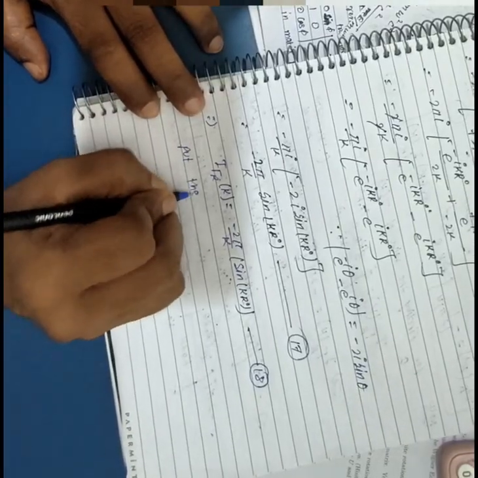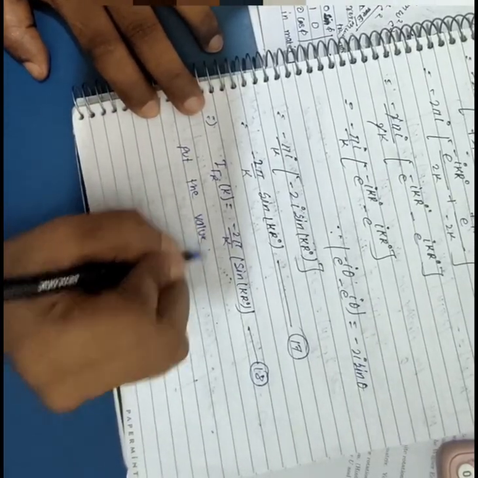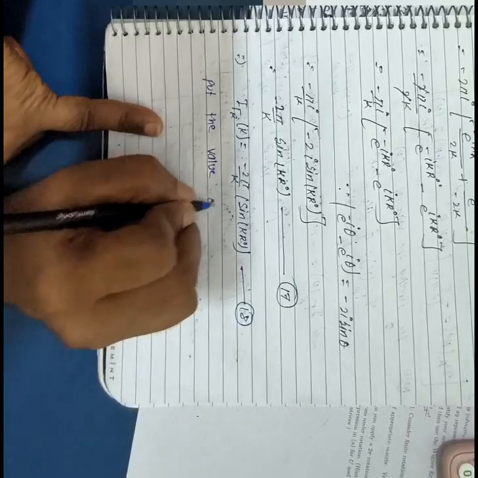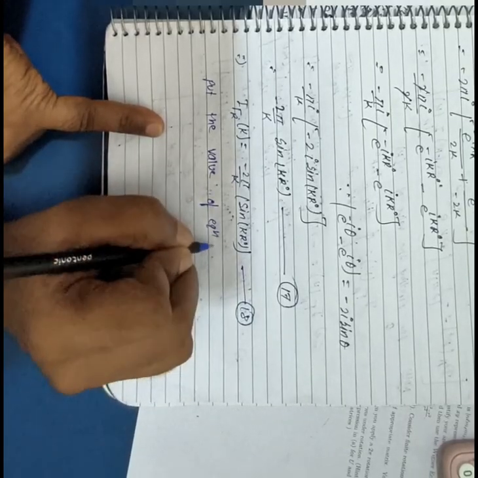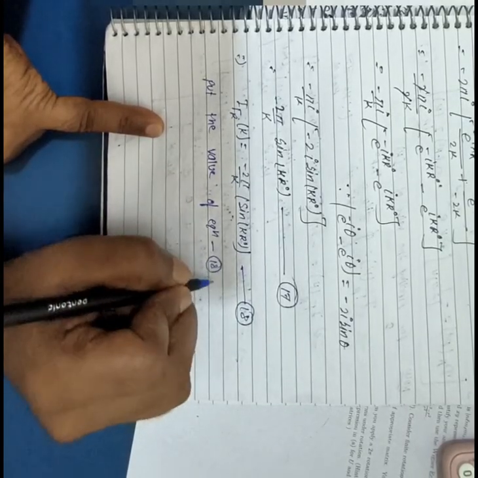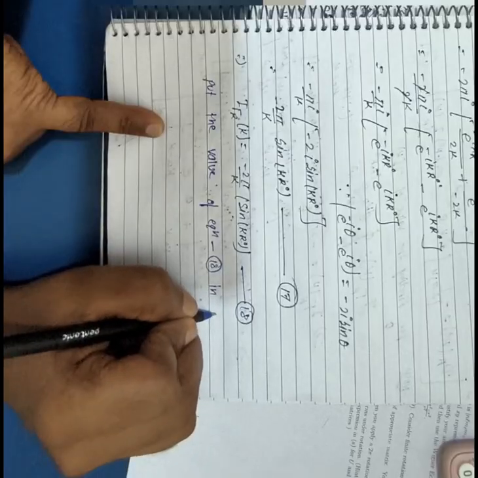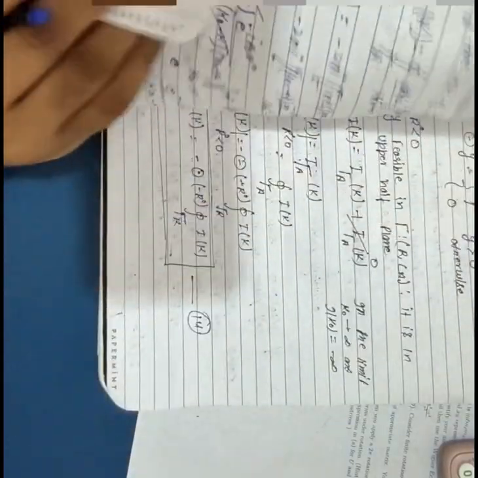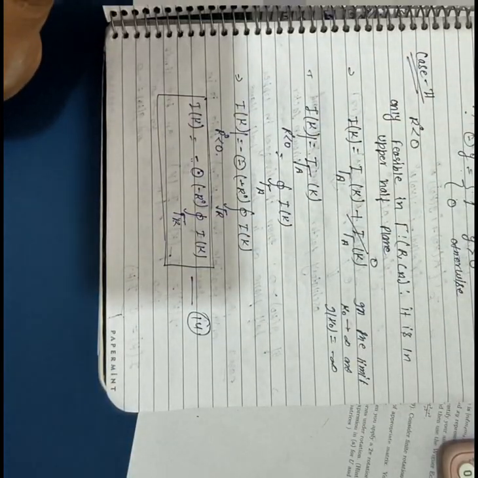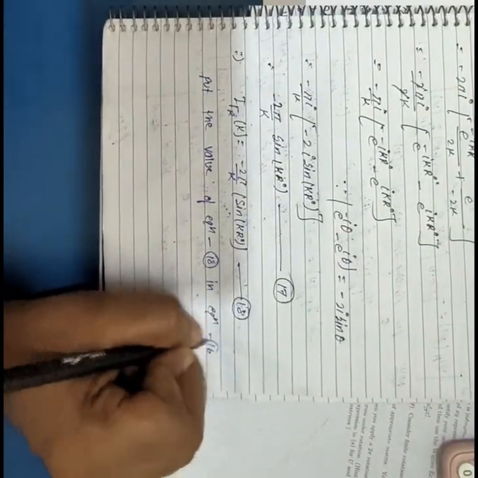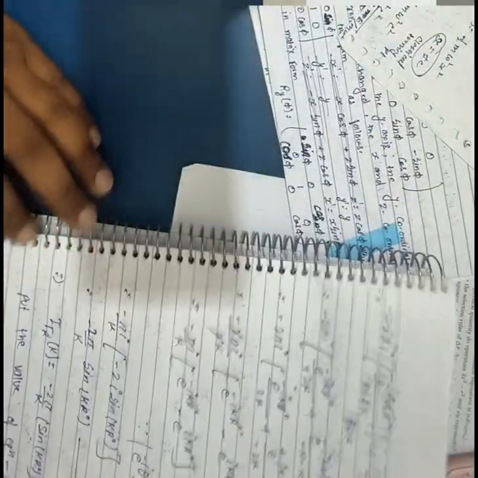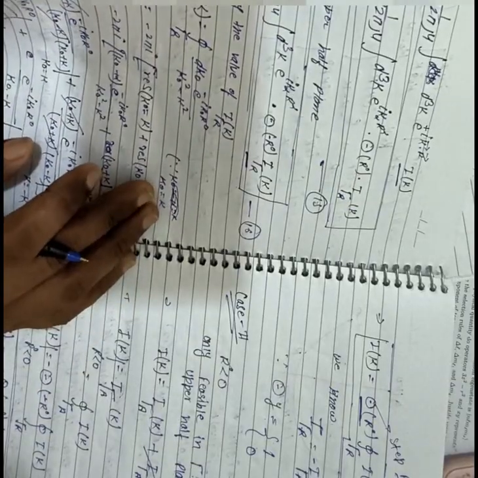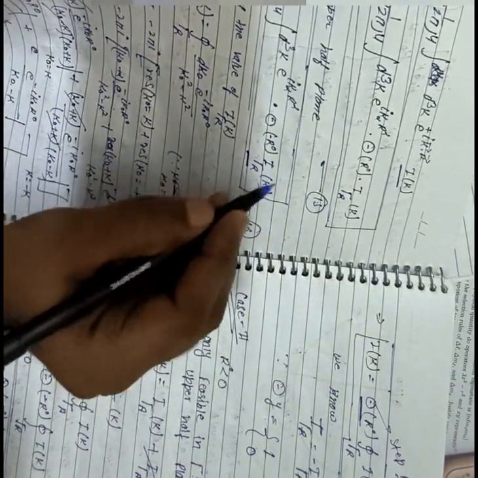Put the value of equation number 18 in equation 16. Let me see the equation number 16. Yeah, this value.